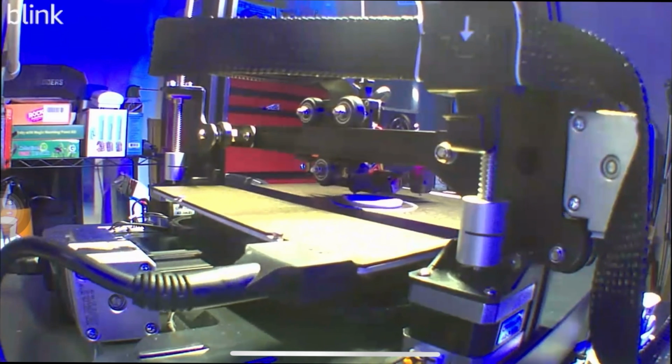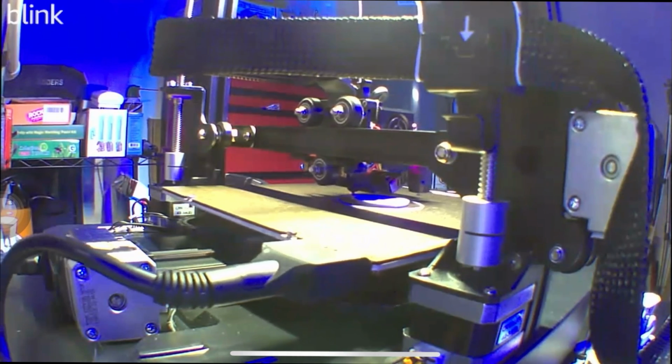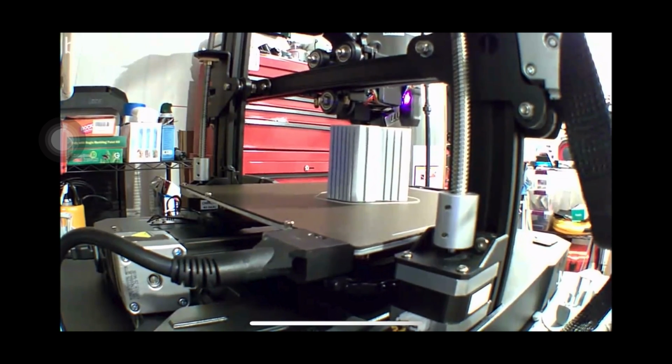As you can see, I can see everything on the bed. Everything's all about lighting, so it looks like I could use a little bit of a brighter light. And don't forget, it actually works in the dark too.